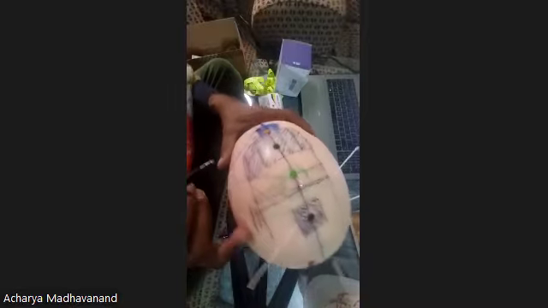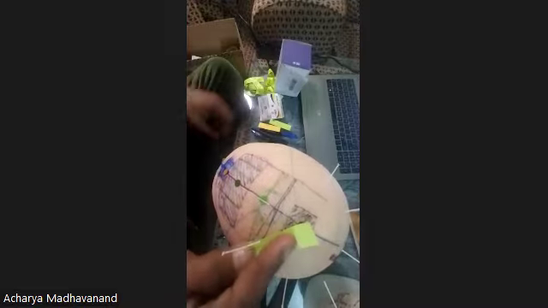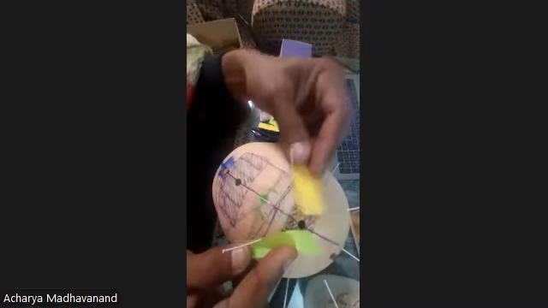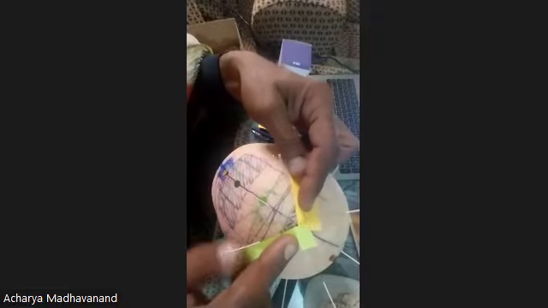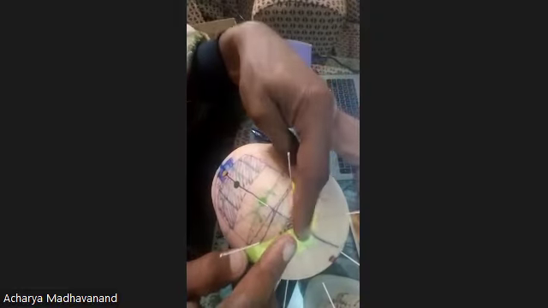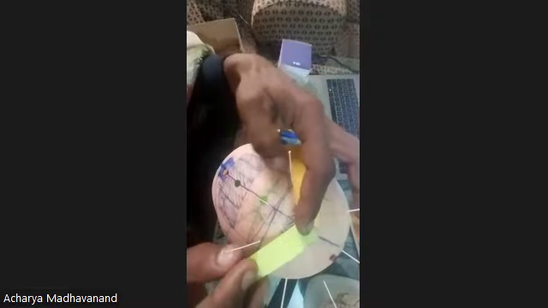Again, we have to cross lines like this on this area. If you are putting needles like this, then it treats the hip area.